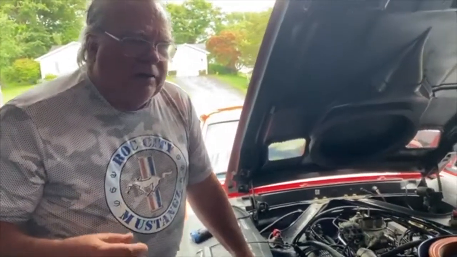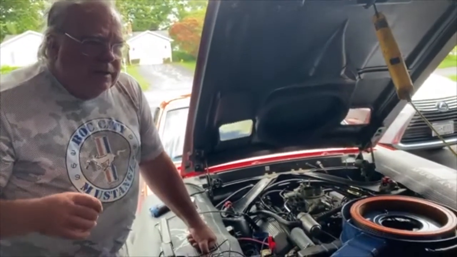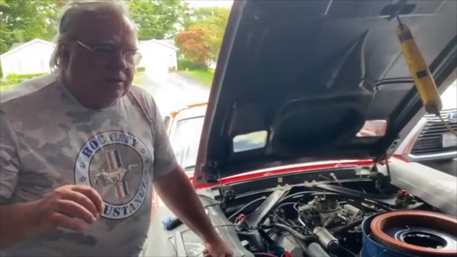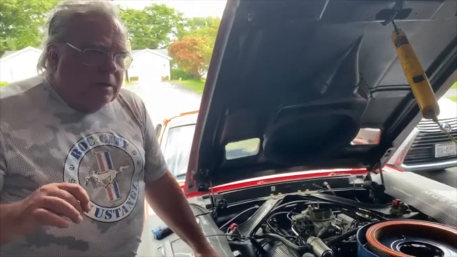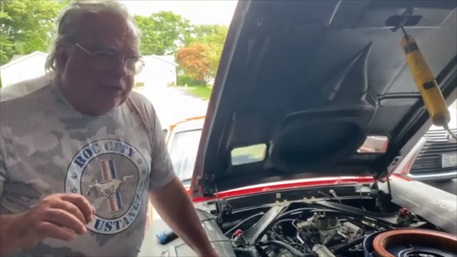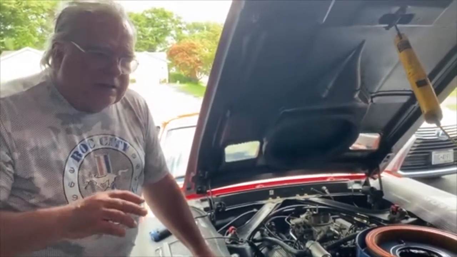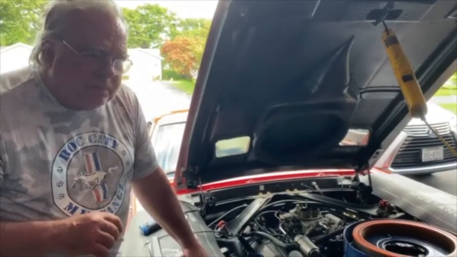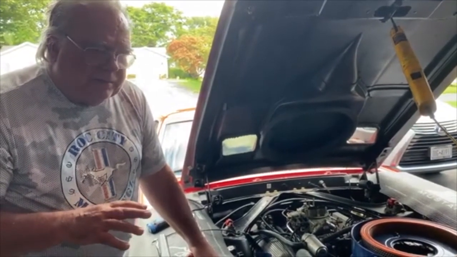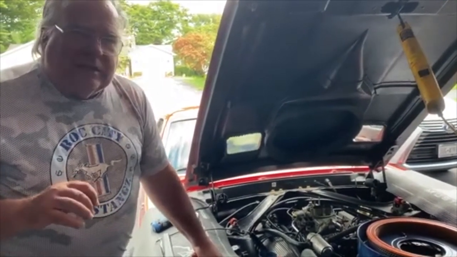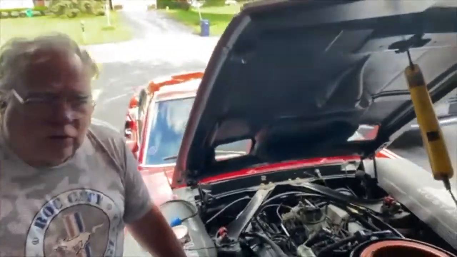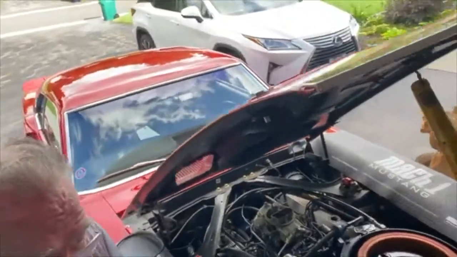I have been asked by a few different persons to try to explain the difference between intake manifold vacuum and ported vacuum and how that affects the ignition distributor. To do this, I'm using our 1969 Shelby with a 428 engine.